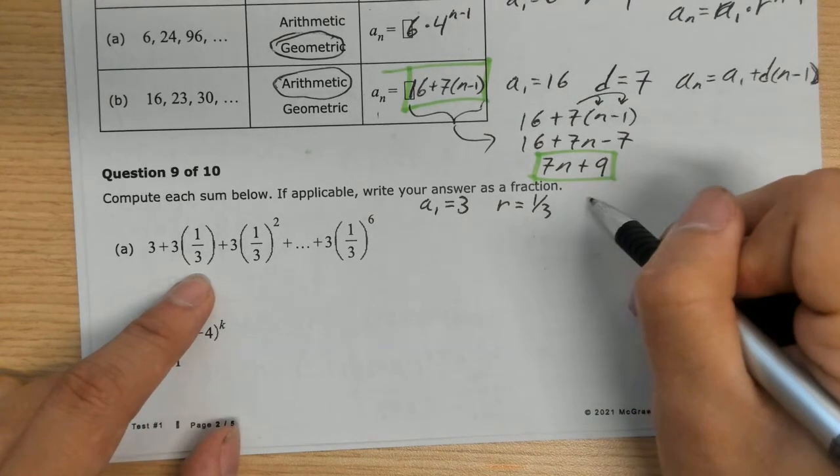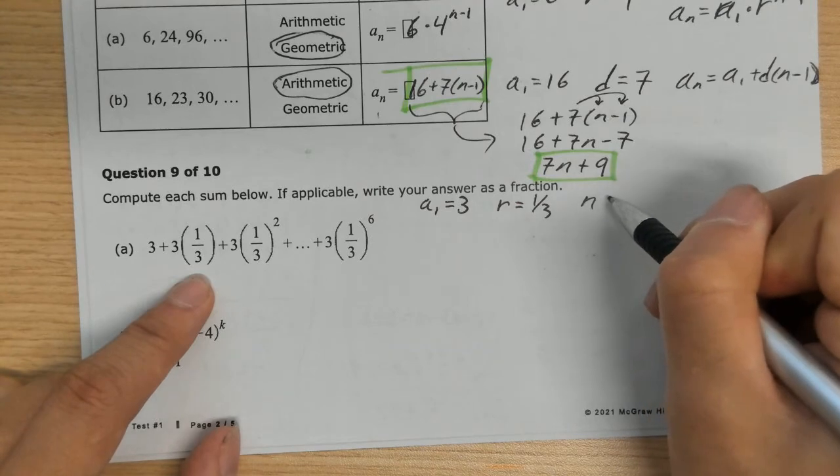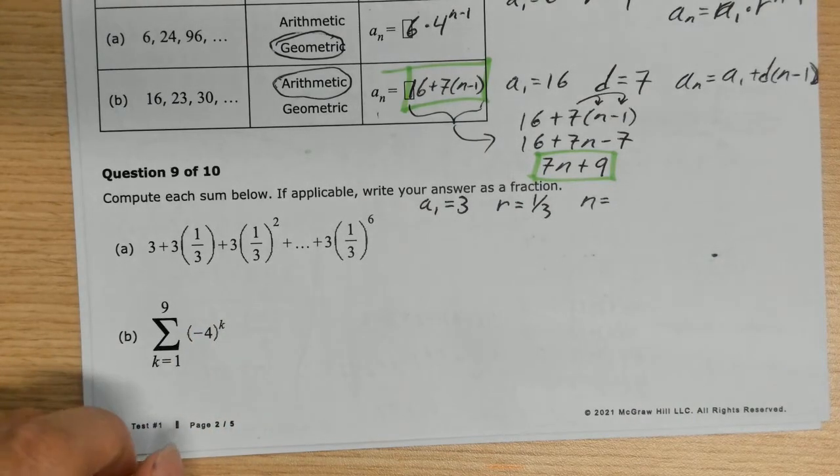The second term would be 1. Geometric sequences can actually be getting smaller. That's weird.